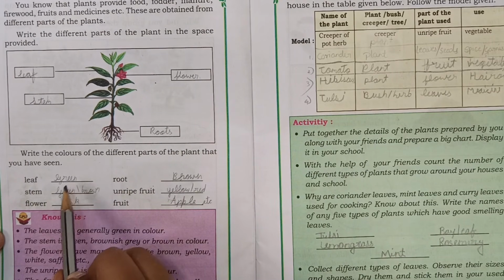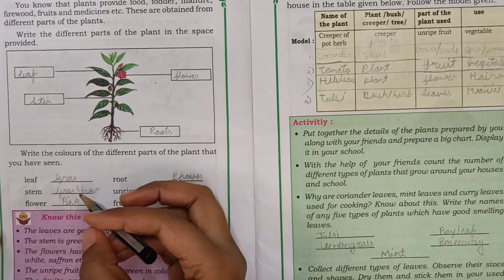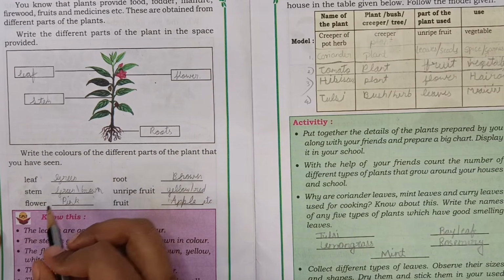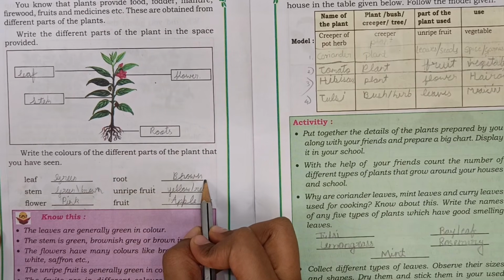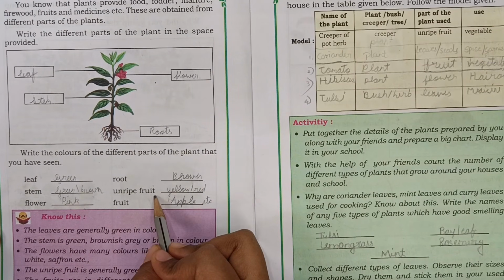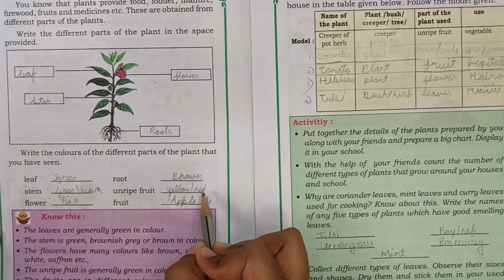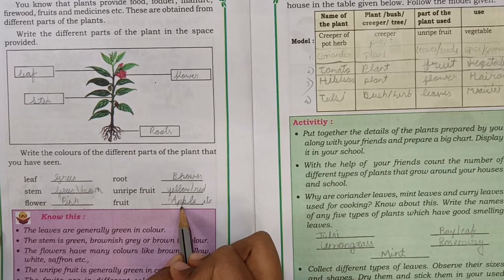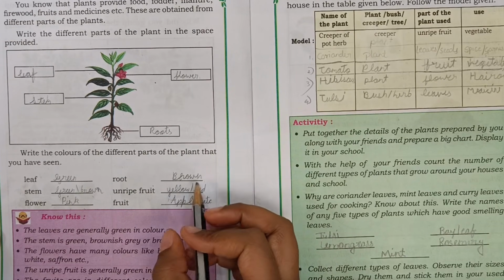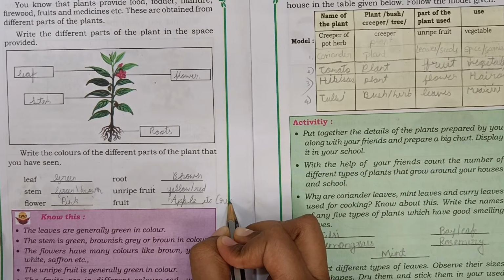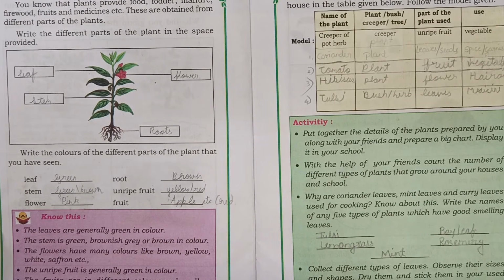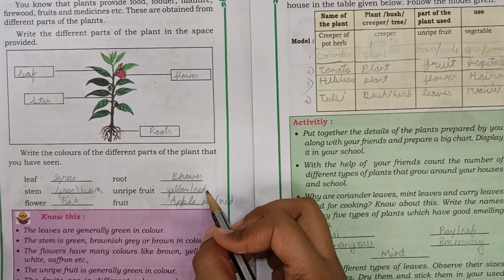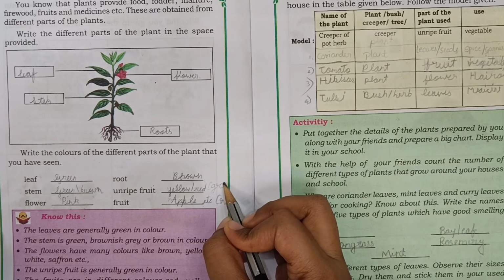Leaf green, stem green or brown in color. Okay, green or brown in color stem. Flower pink, root brown, unripe fruit yellow or red, fruit apple, etc. Which color it will be? Red. Okay. Unripe fruit will be yellow, red or green in color.